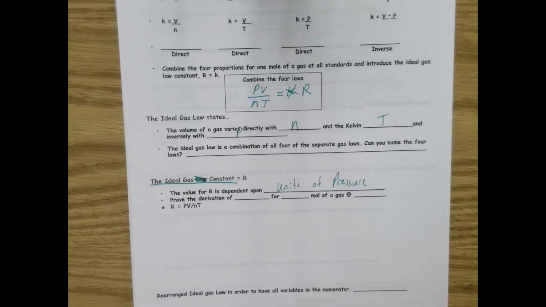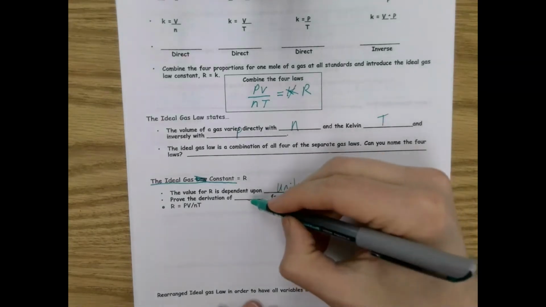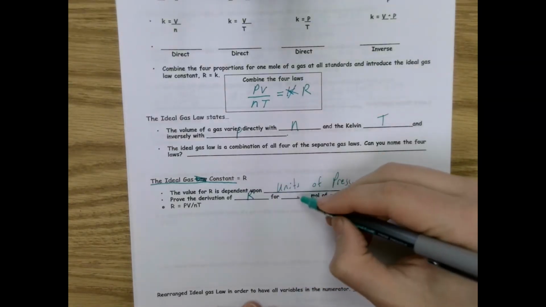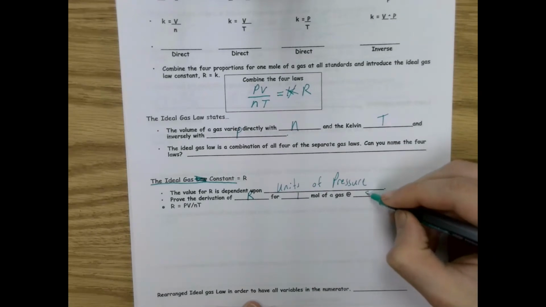So what we need to do is look at how we can figure out what this R value is. Okay, we know that it's a constant, but we don't know what its value is. So what we're going to do is try and derive the value of R for 1 mole of gas at STP.